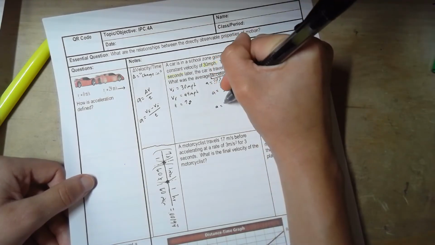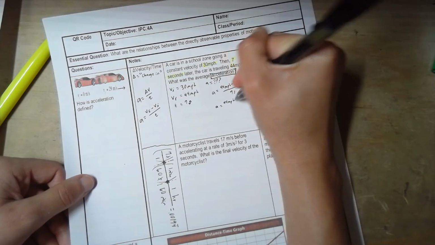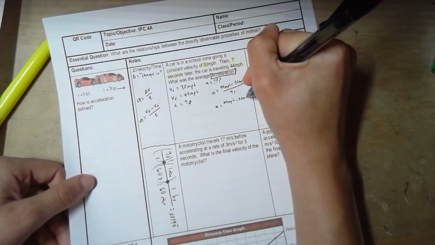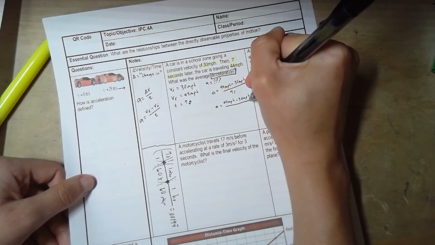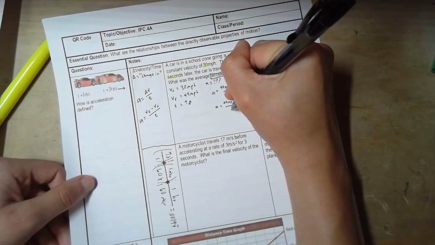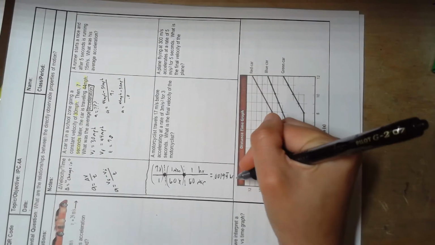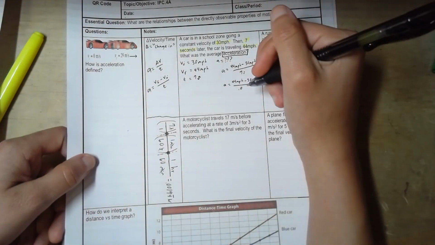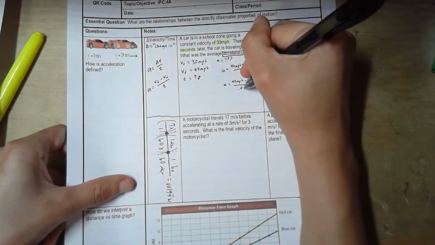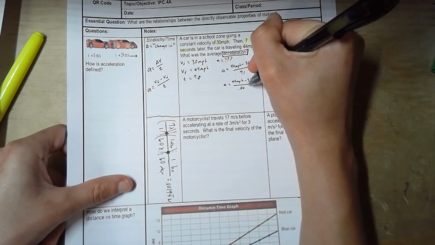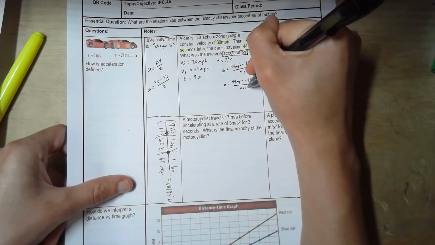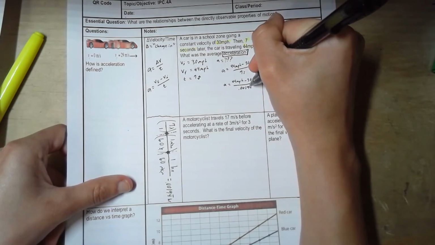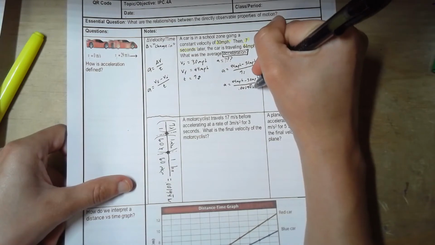Acceleration is equal to 44 miles per hour minus 30 miles per hour divided by 0.0... Oh, and that was supposed to be hours. And if you think about it, we only started with 7 seconds. It makes sense that we have such a small piece of an hour, because 7 seconds is really not a large piece of an hour. Let's see, 0.00194 with the bar, because it goes on forever, hours.